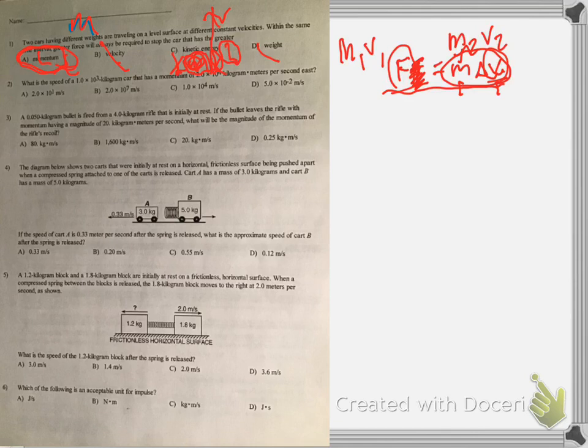Next question. What is the speed of a 1,000 kilogram car that has a momentum of, I crossed it off here, 2 times 10 to the fourth, so it's 20,000. P equals mv. You have P, you have M, you're just solving for V, so V is P over M. 20,000 divided by 1,000 is 20, and this is also testing your scientific notation ability. So answer A was correct there. All right, the next question.